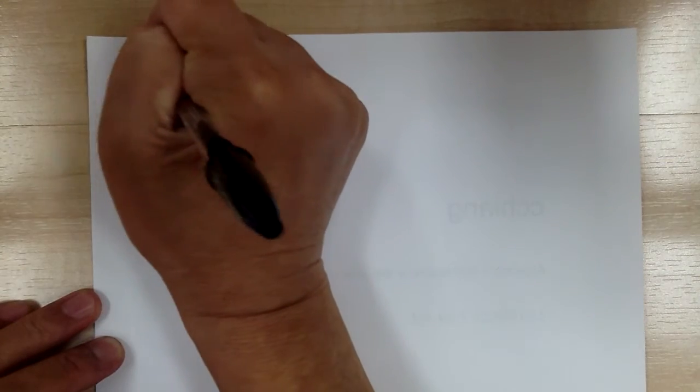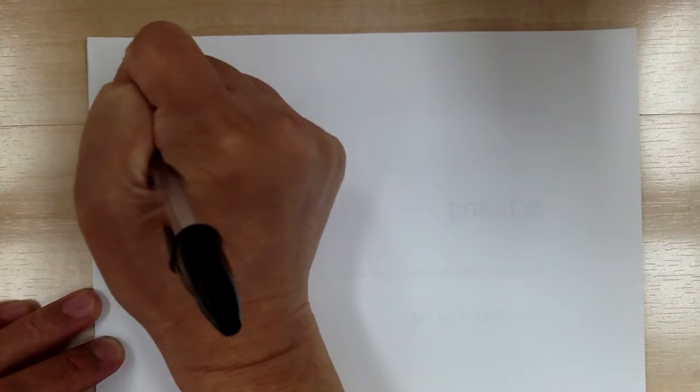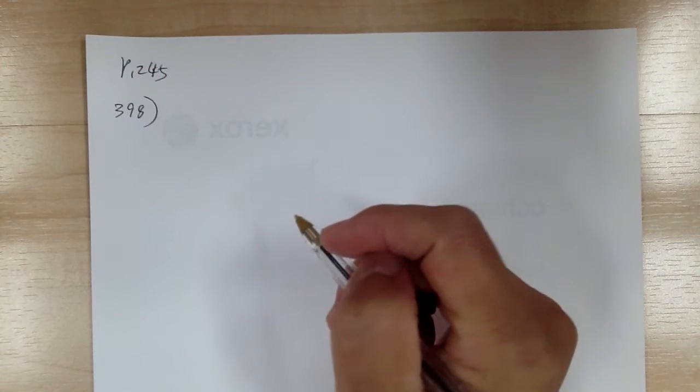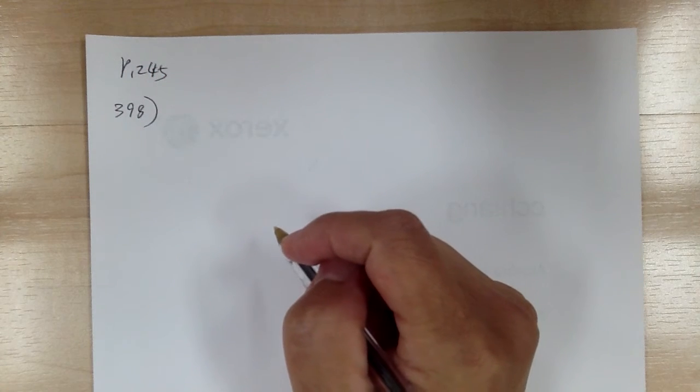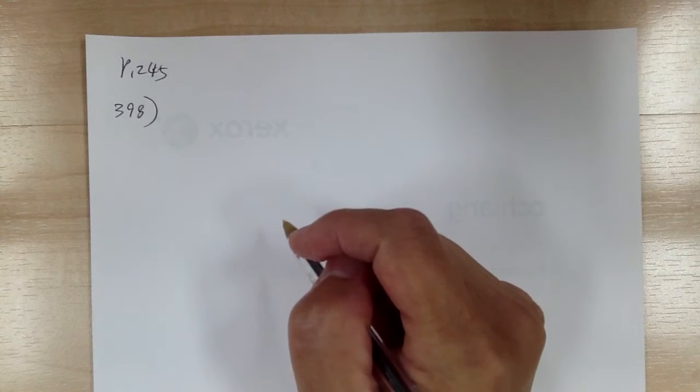Let's go to page 245 and start with number 398. Okay, 398, the picture is given.